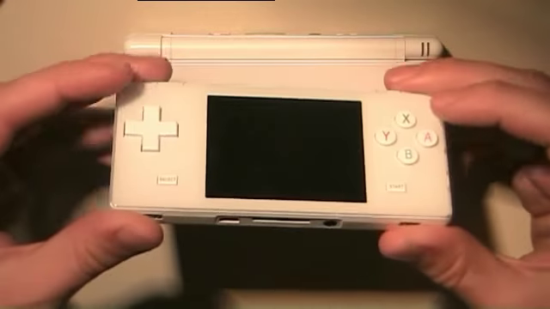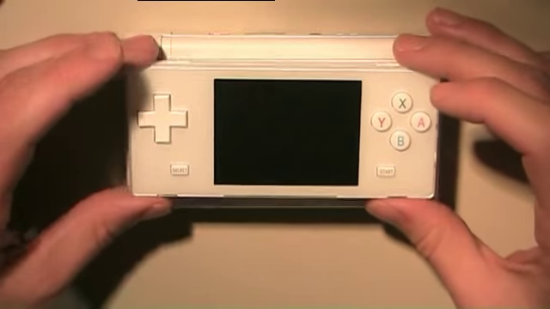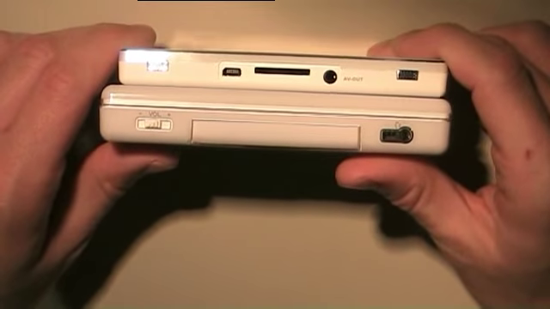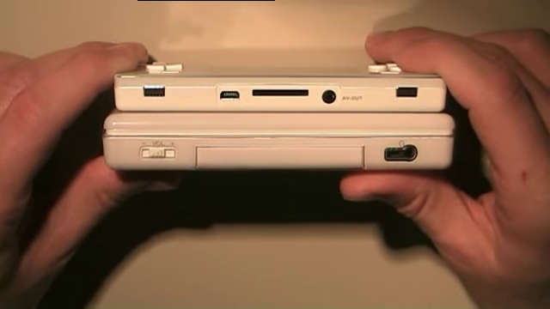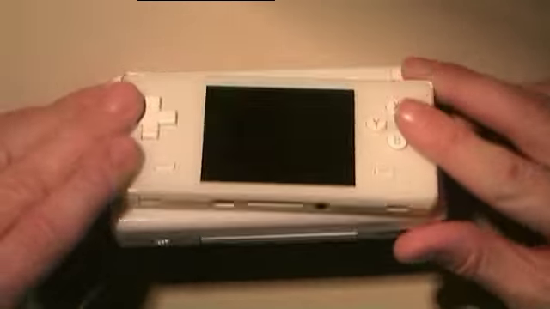So I think this Dingoo would easily fit in a pocket bag designed for Nintendo DS, because it is smaller, but it is much nearer to the size of the DS than it is to the PSP.